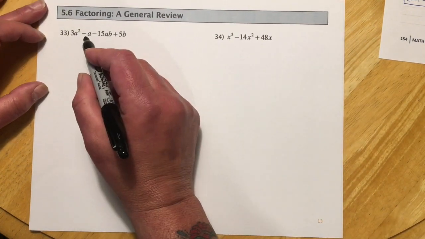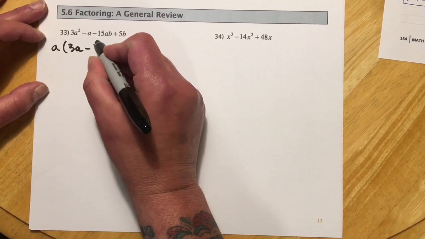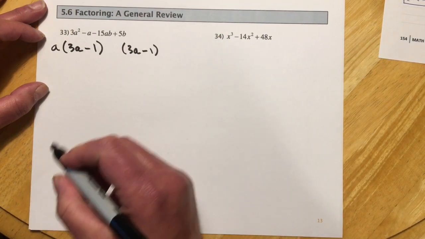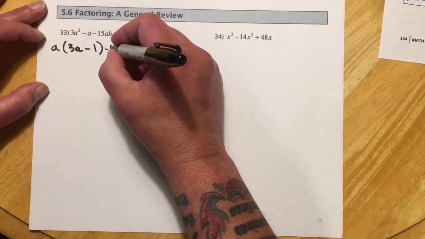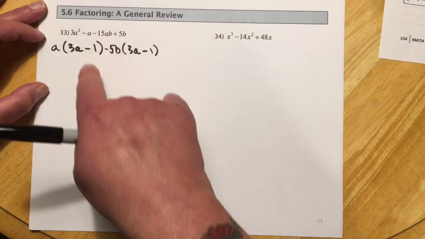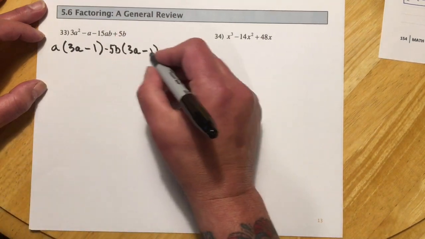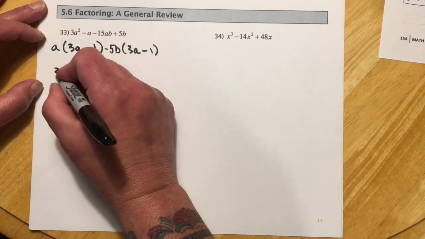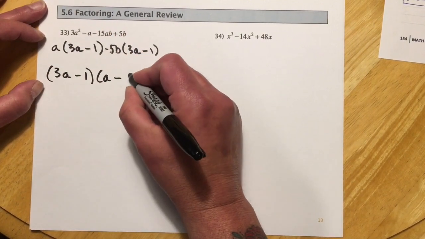So looking at those first 2, I can take an a out of there, and that's going to leave me a 3a minus 1. And so I got to get another one of those. And that helps me see I need to pull a negative 5b. So then negative 5 times 3, there's our negative 15ab, and negative 5b times the negative 1 makes the positive. So that's why I like writing that down, because it's really hard to figure out what to do without seeing where you're trying to get to. So 3a minus 1 comes out and leaves behind a minus 5b.